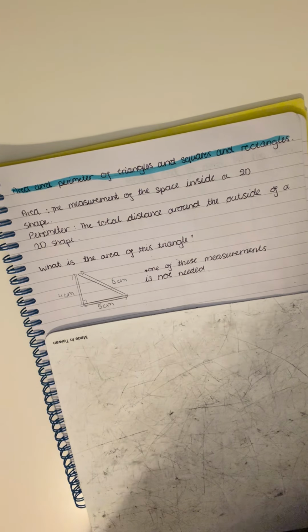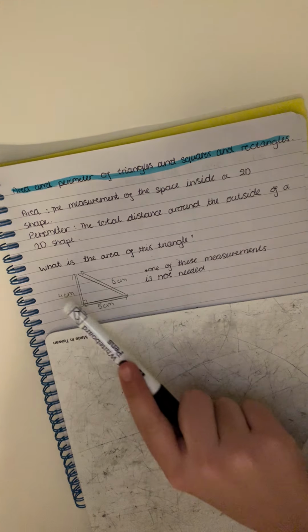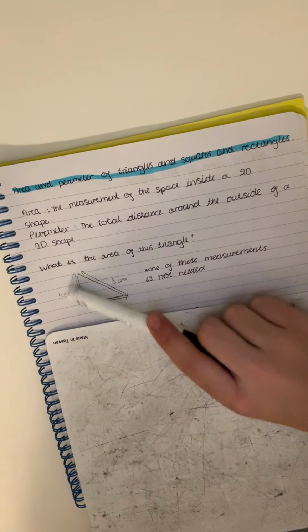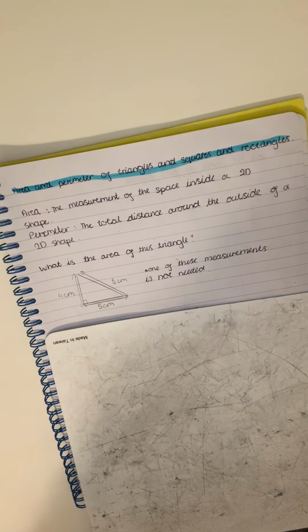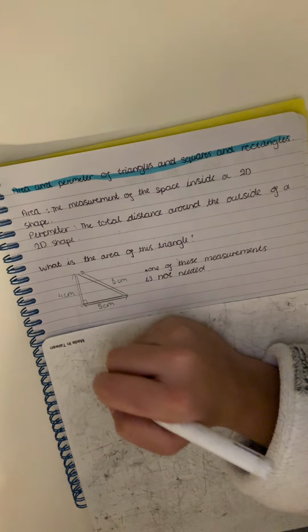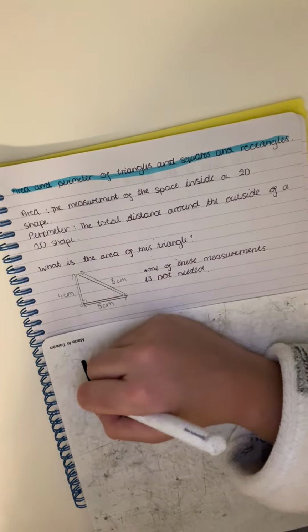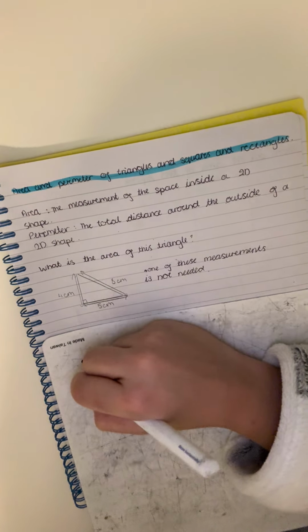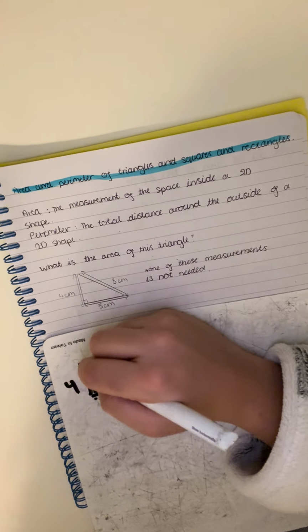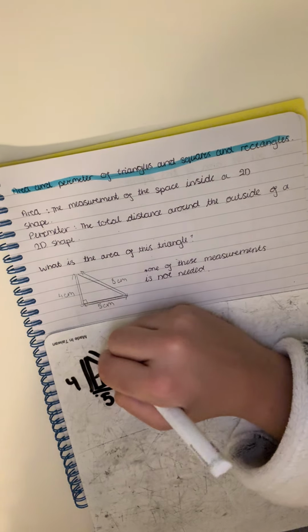So it says here, what is the area of this triangle? And it says that one of the measurements is not needed, and it gives you 4 centimeters squared, 5 centimeters squared, and 8 centimeters squared. Now, what you're going to want to know is that for a triangle, I'll just draw this one. 4, 5, 8.